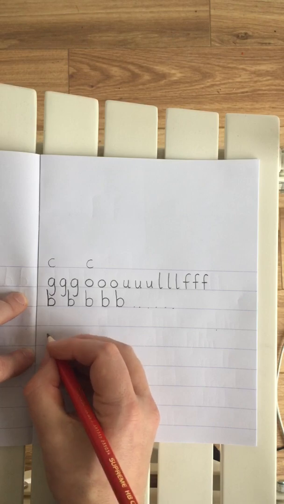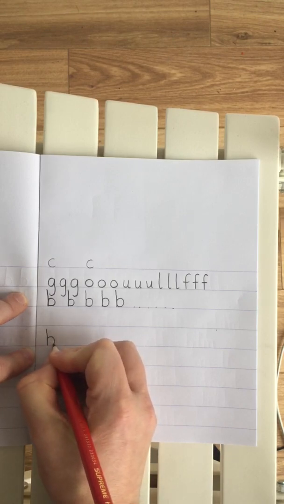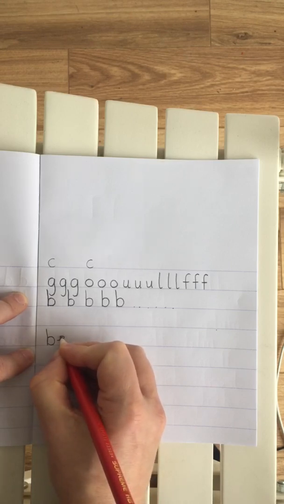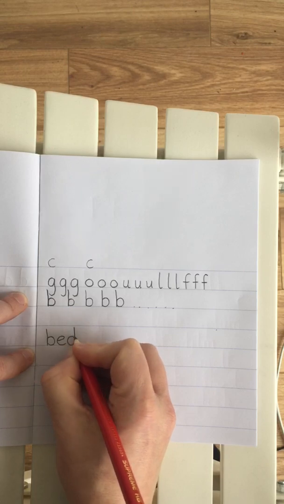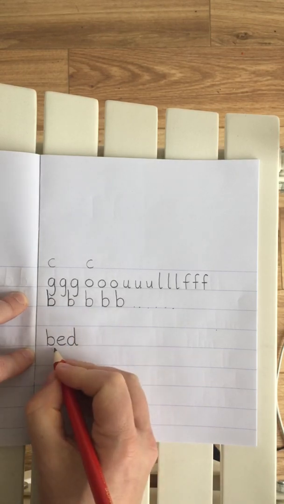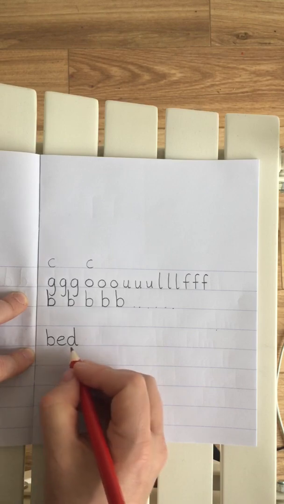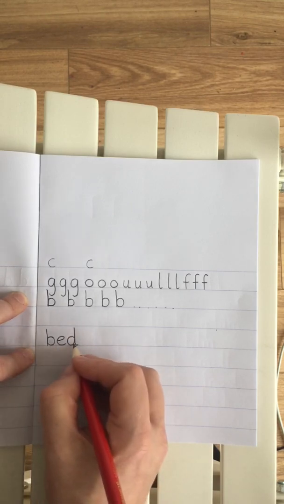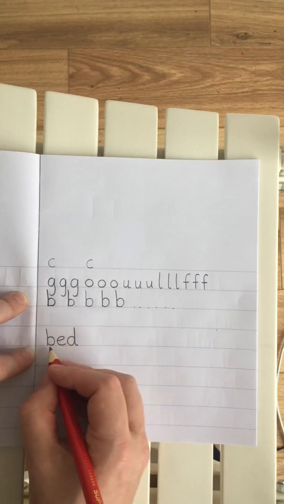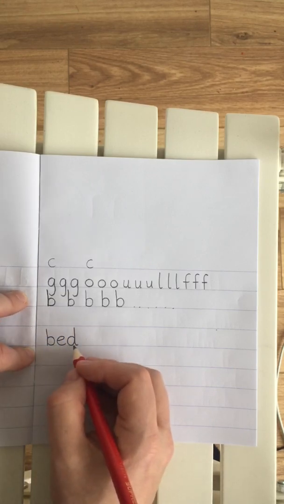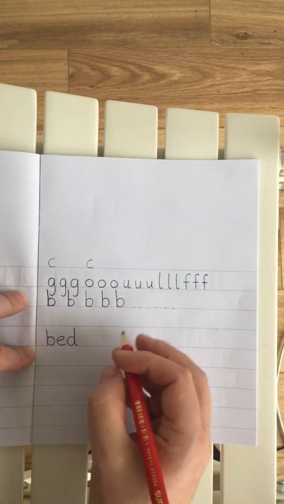So you can be sounding them out and reading them, blending them as I write them. Bed, bed, bed. And that's another way of telling the B and the D apart. So in order for this to say bed, this one has to be the B, this one has to be the D. So you can write that on a big page in their room if they're really struggling with their B and their D.